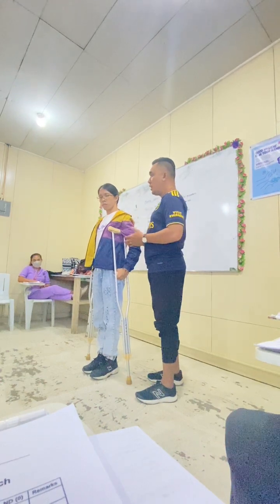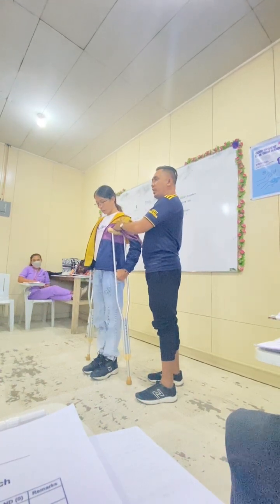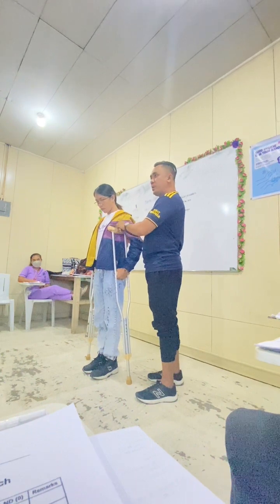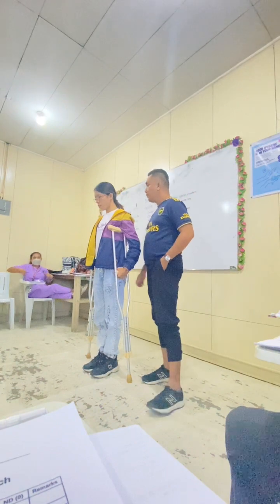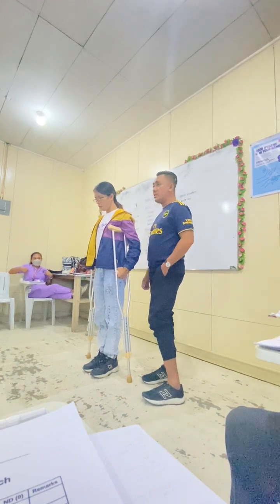But the question is, why is it that there's a space, or why is it that the crutch pad is not directly on the armpit? Para itilakaw din mo, kaya madiretso na siya. There's a space.